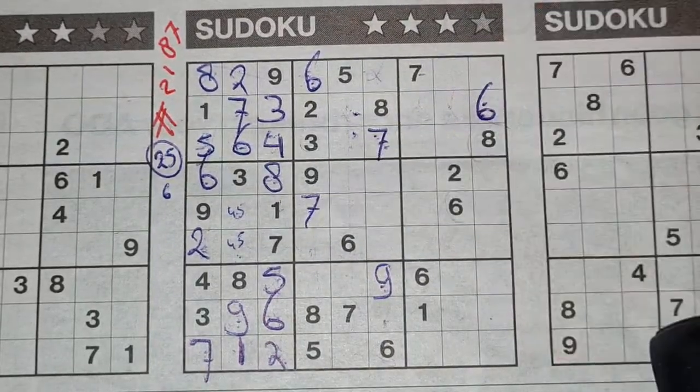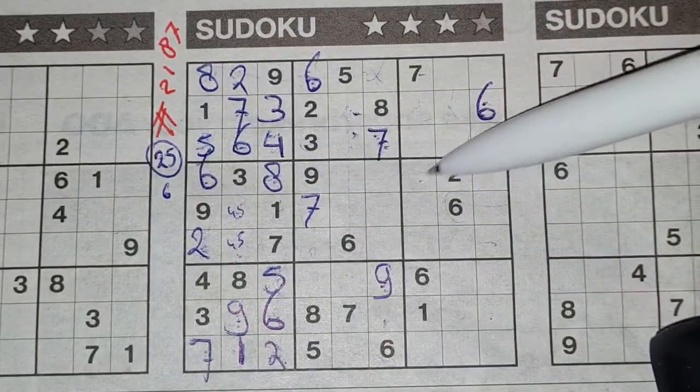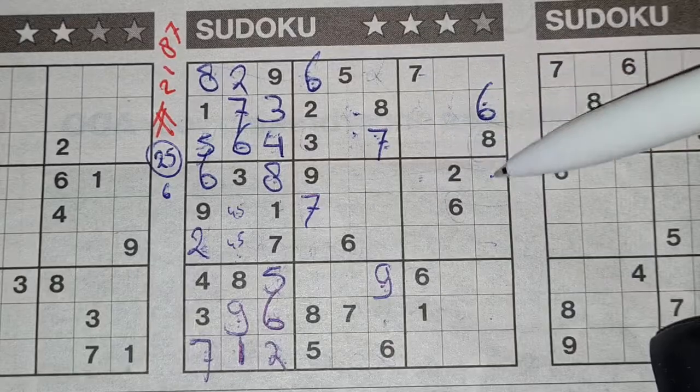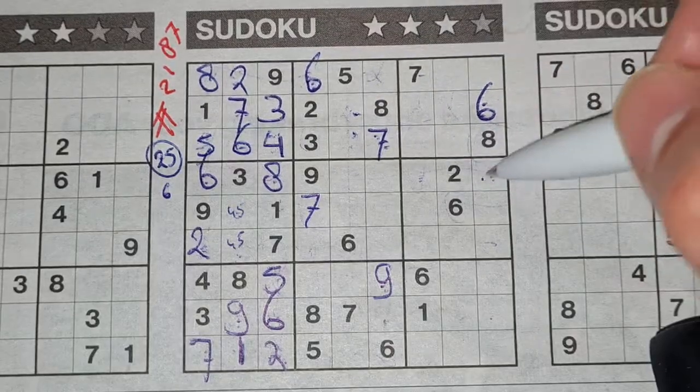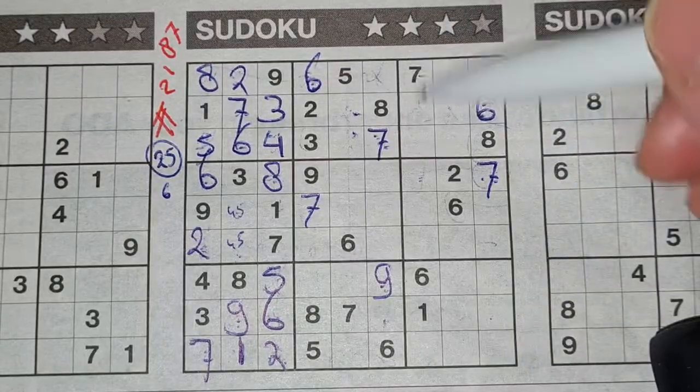7 should be here. 7 in this row, 7 in the middle row, so the row above. The only 2 places for the 7 should be here or there. We see there 7, no 7 there. 7 should be here. 7 in the last column, 7 in that column.